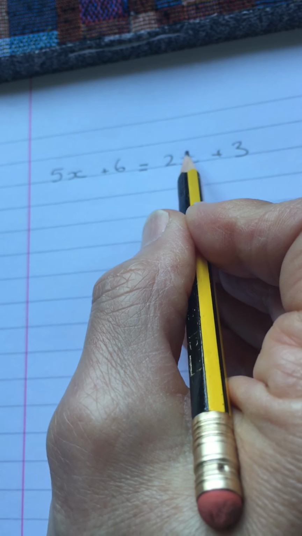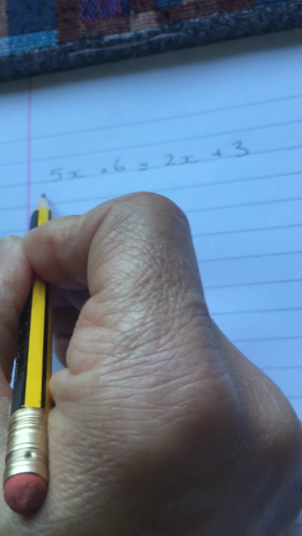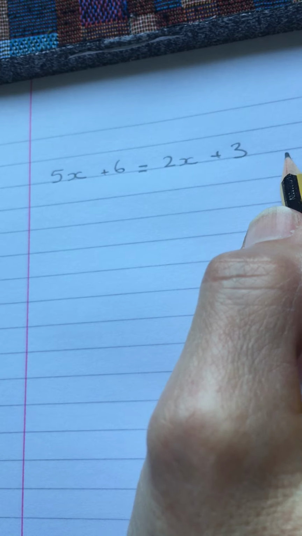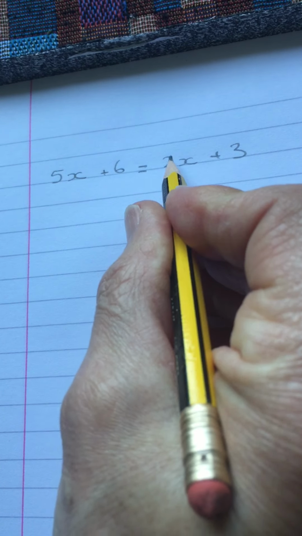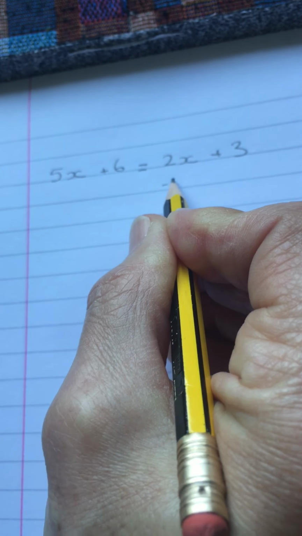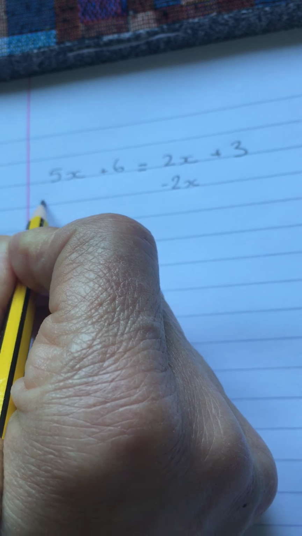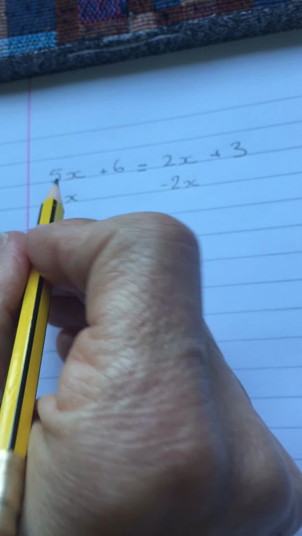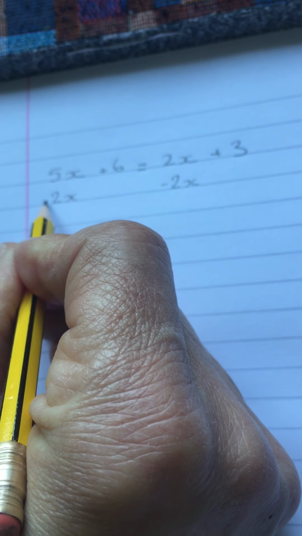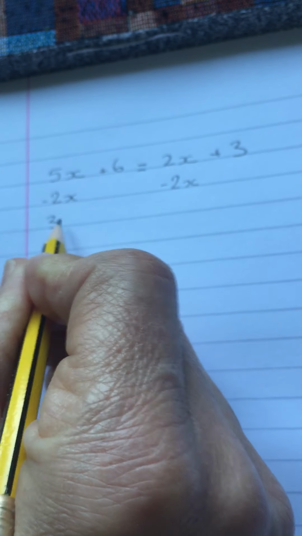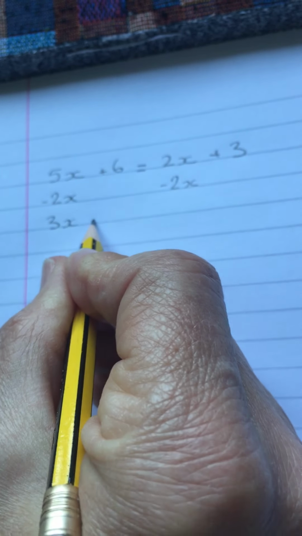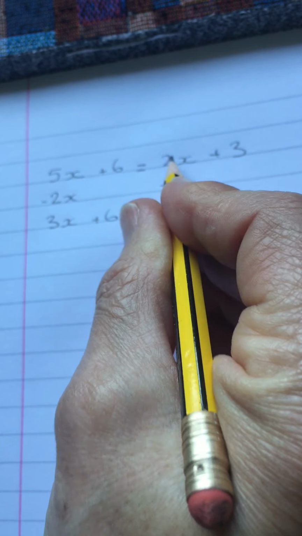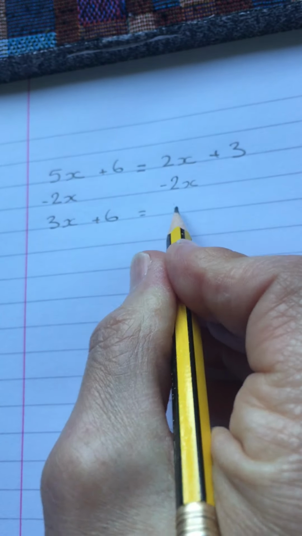I want my x's on one side, so I'm going to try and move this over to here, and I want all my numbers over the other side, and then we'll be able to find out what x is equal to. So to get rid of 2x, I need to take off 2x from both sides. And you have to do like terms with like terms. So I've got 5x take away 2x, which will give me 3x. I've still got that there, plus 6, equals, well this is gone, that's now 0. This is still there, 3.